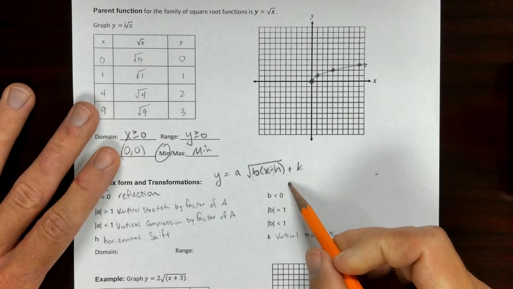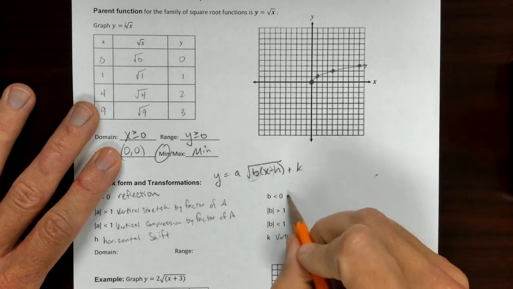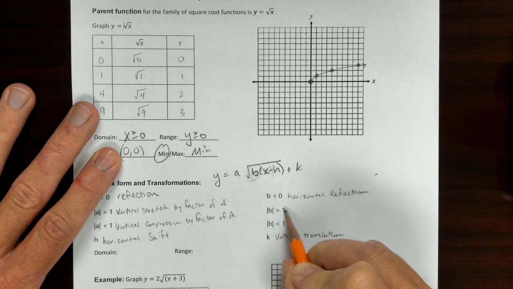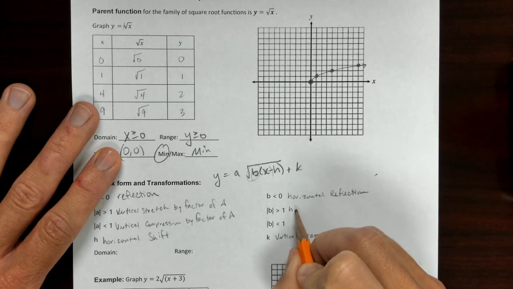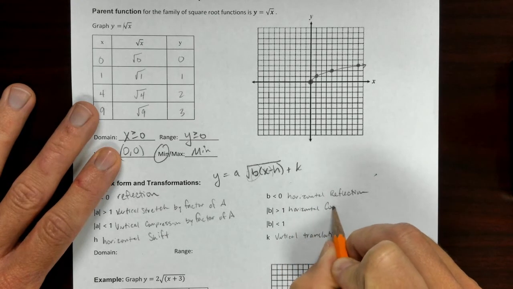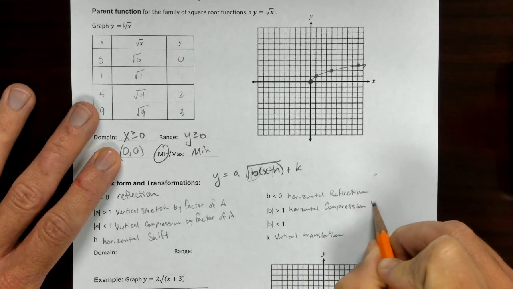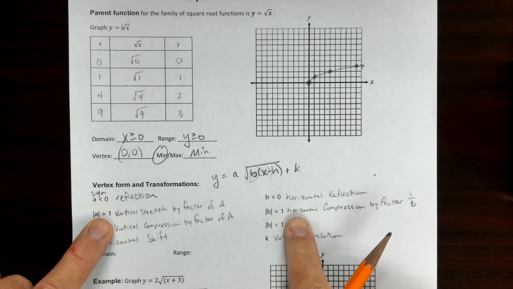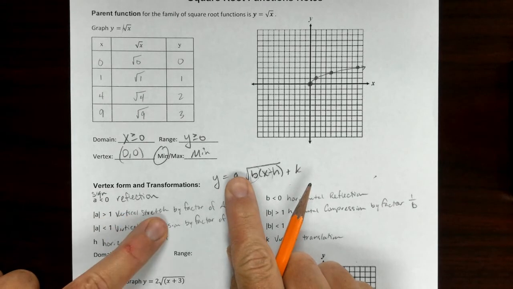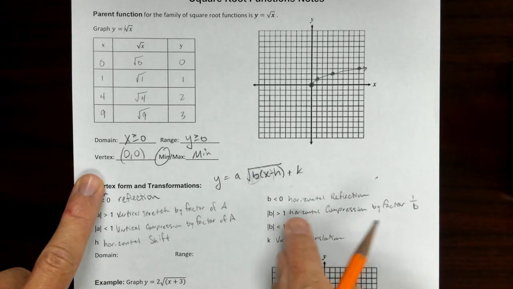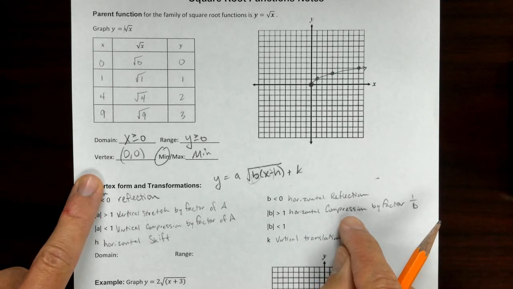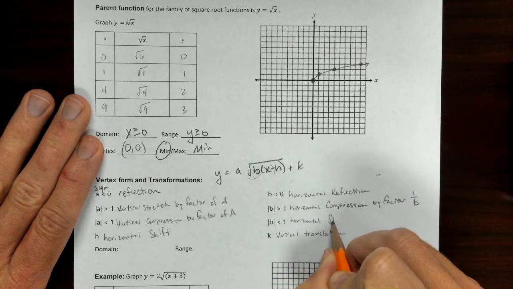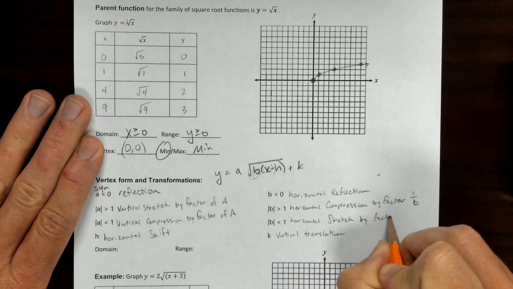Now the b value is a horizontal reflection. If b is greater than 1, it is a horizontal compression by a factor of 1 over b. So this is the exact opposite of this, right? If a, the number outside, is greater than 1, it's a vertical stretch. If the number inside of the square root is greater than 1, it's a horizontal compression by a factor of 1 over b. Okay, this would be a horizontal stretch by a factor of 1 over b.